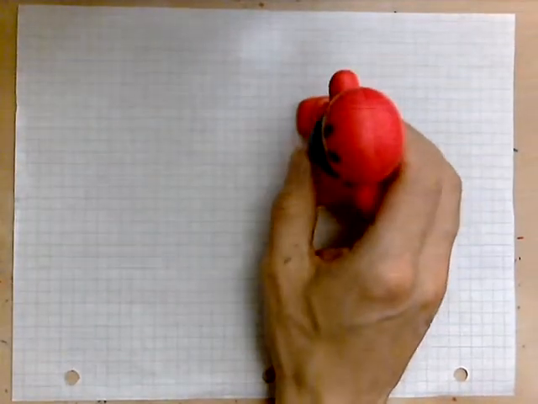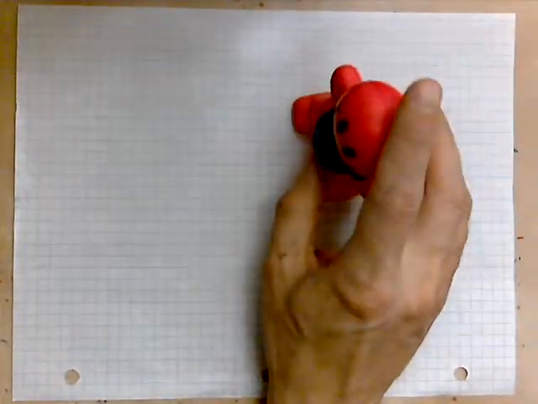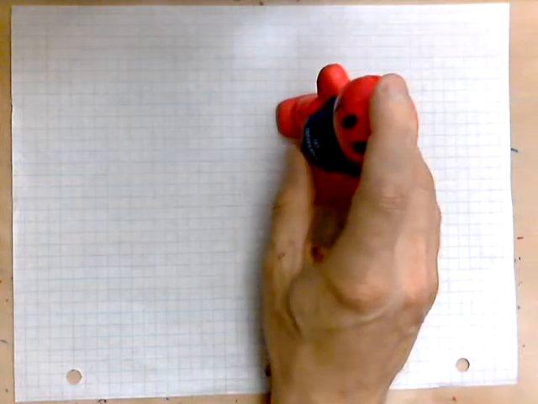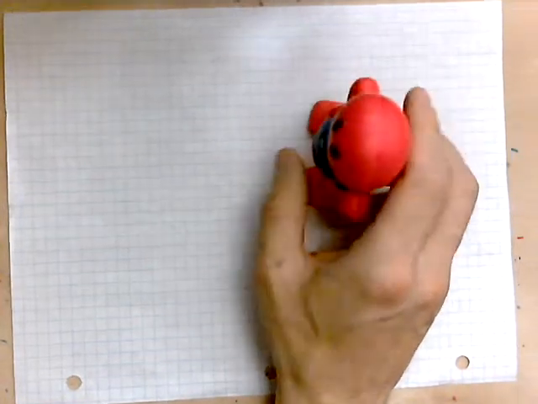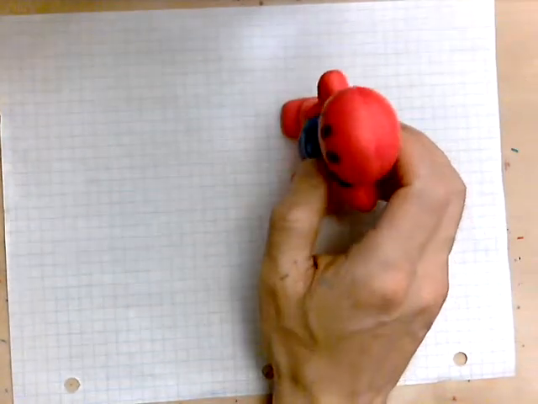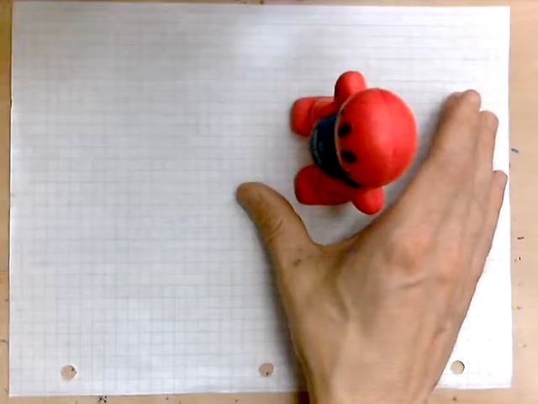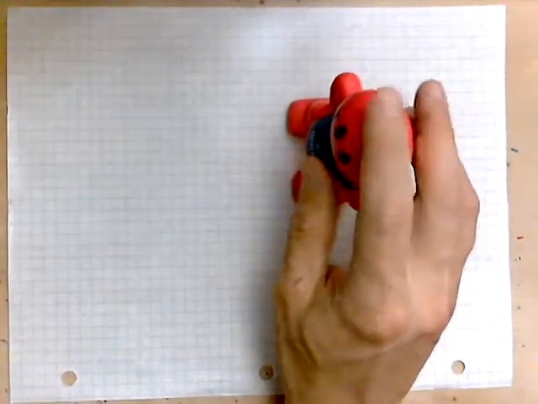Hey guys, in this video I am going to show you how to find the equation of a sphere given its center and the fact that it's tangent to the xy plane, okay?